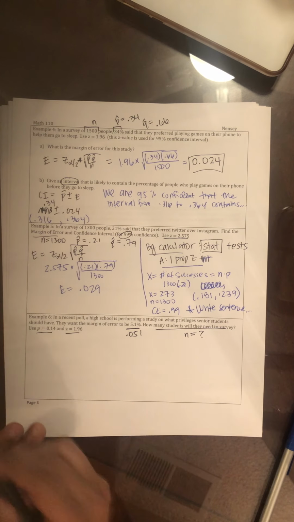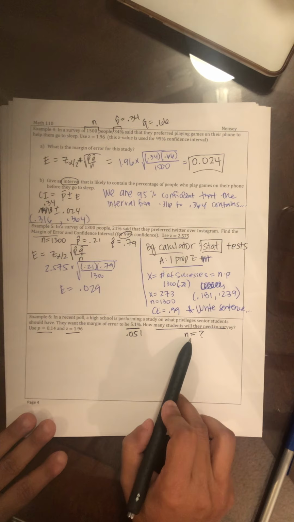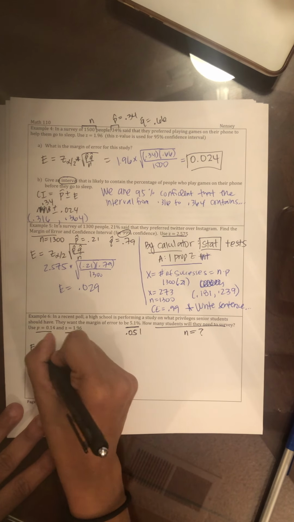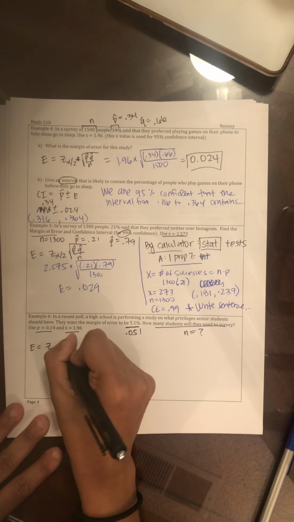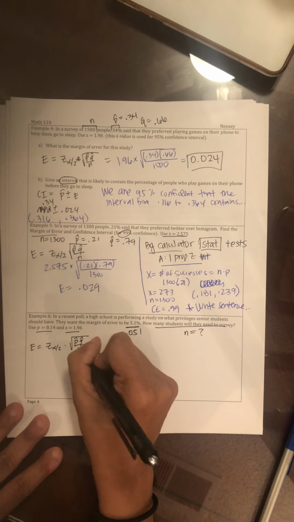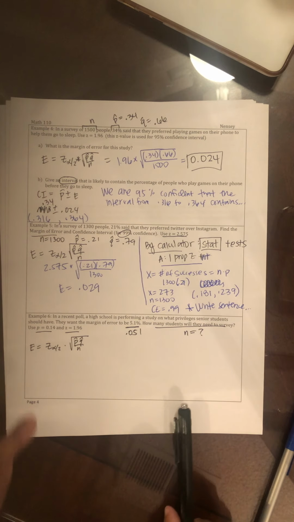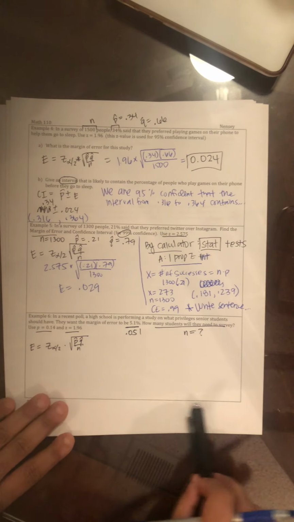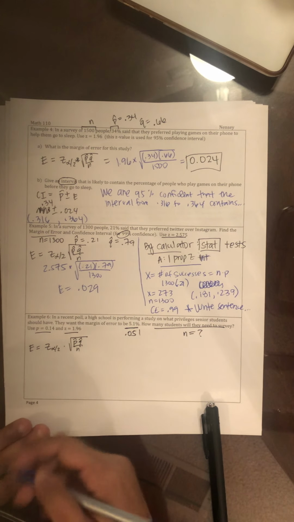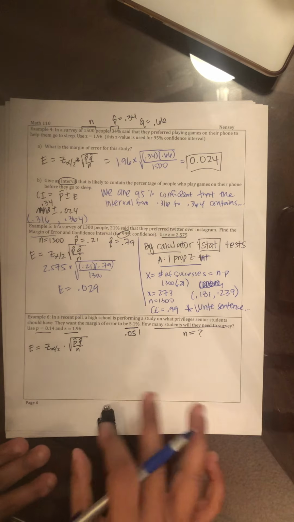Okay, so first thing, I like writing out the information, so I don't know what an N is. We know the margin of error formula. Let's go ahead and write the margin of error formula: E is Z of alpha over 2 times the square root of P hat times Q hat over N. Okay, so we actually know what our E is in this problem. We know our E is 0.051. Do not write 5.1. You have to convert this to a decimal because otherwise you have to convert everything to percentages, which we don't want to do.